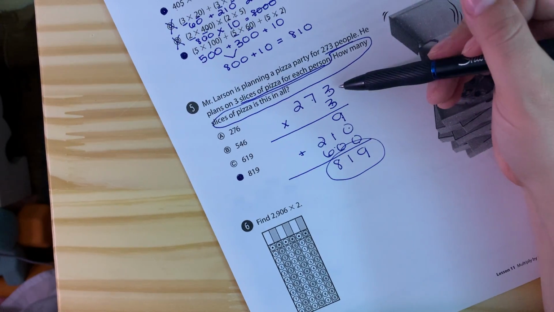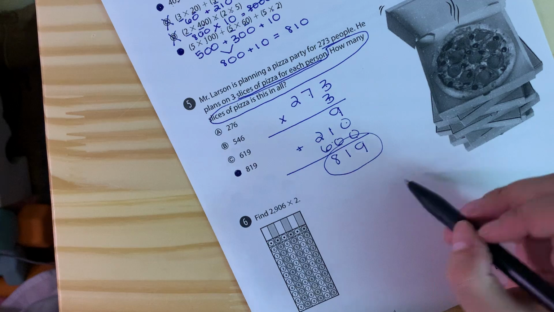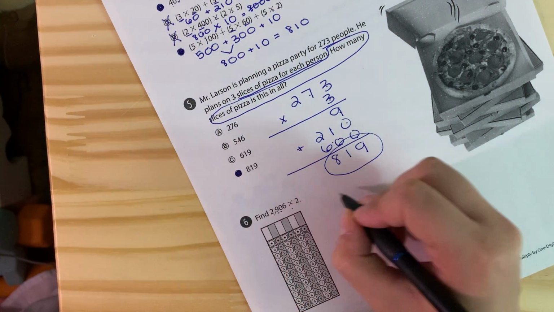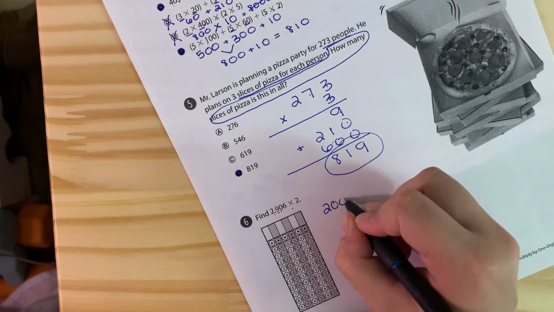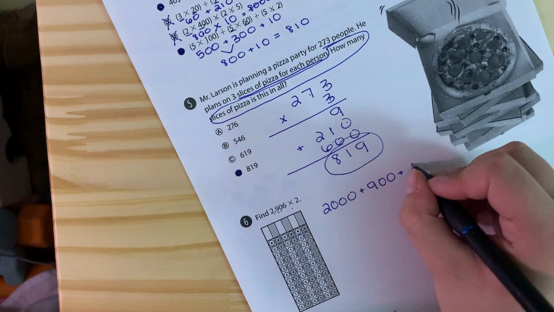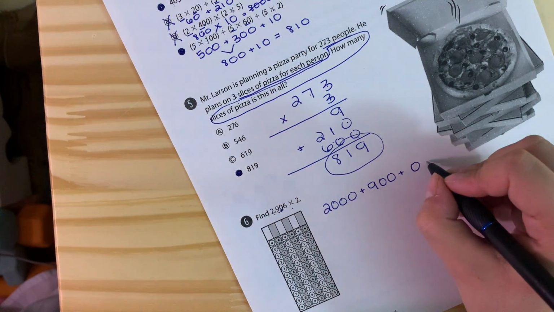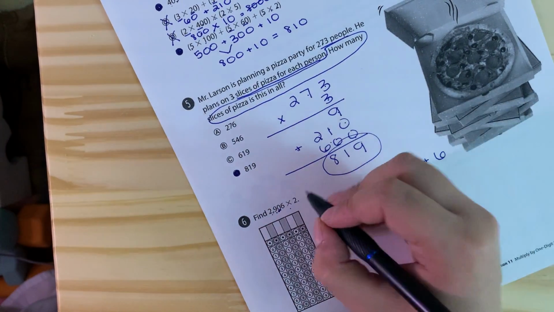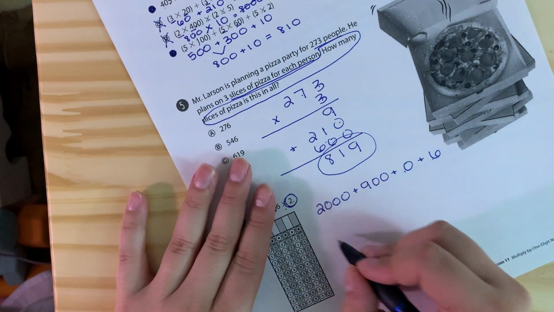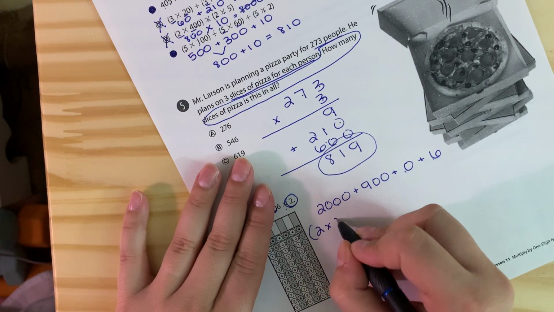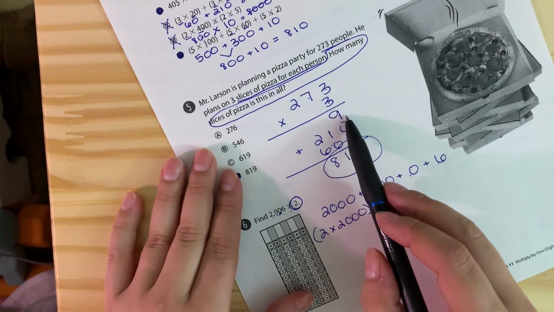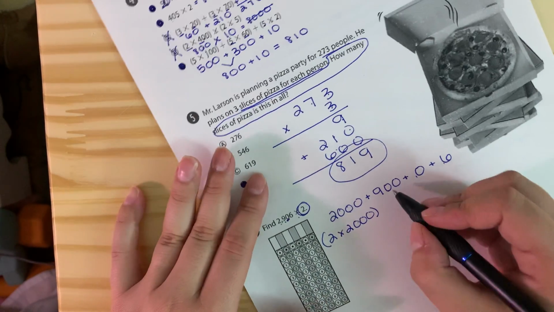So remember, friends, you can stack it, or we can do it horizontally like we're going to do here. So we have 2,906 times 2. I'm going to break apart my 2,000 plus 900 plus 0, because we have nothing in the tens, plus the 6 in the 1s. And then I'm going to go and multiply 2 by each of these numbers. So I'm going to do 2 times 2,000. And remember, friends, this is identical to this. One is just stacked and one of them is not.